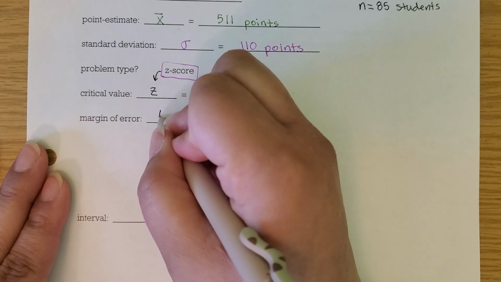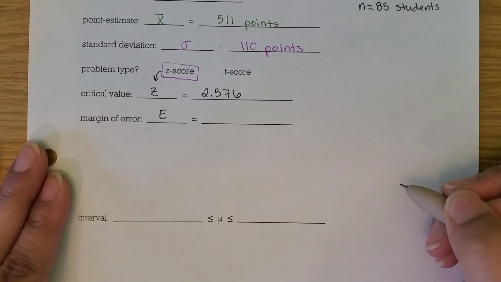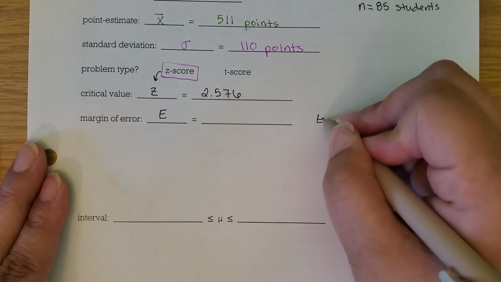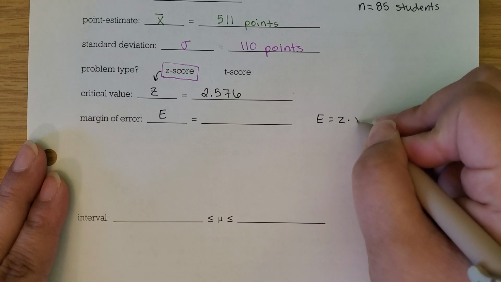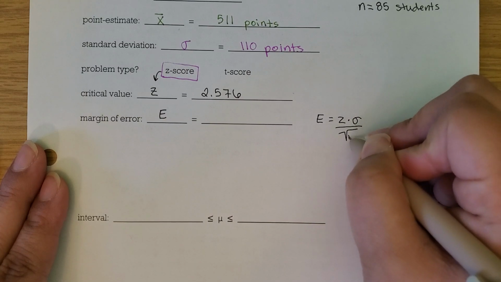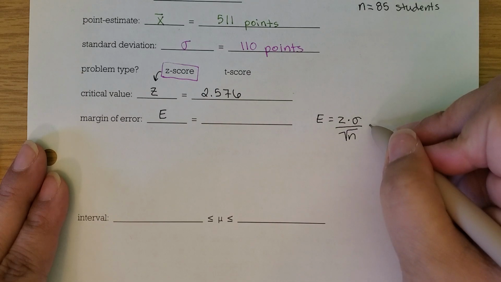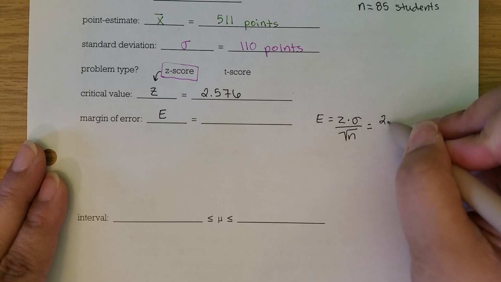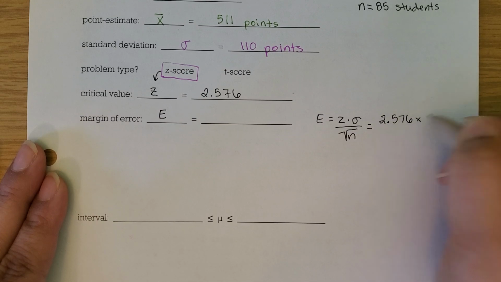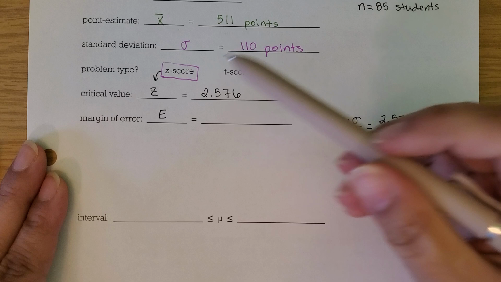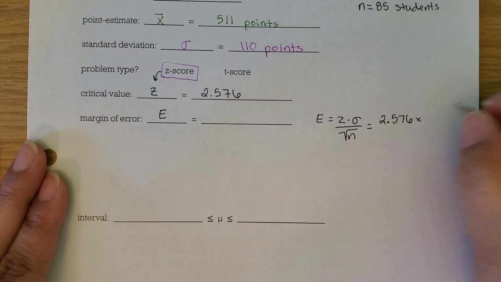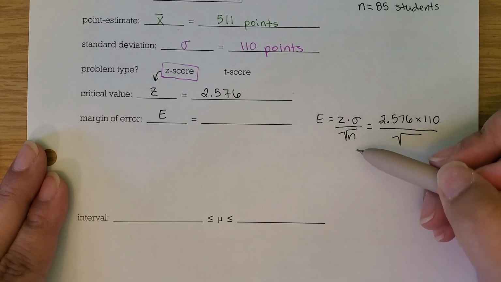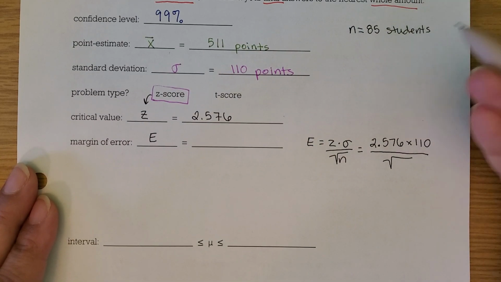The symbol for margin of error is going to be E. And since this is a z-score problem, our formula is z times sigma over the square root of n. So we're going to take our z-score of 2.576 times sigma, which we said was 110 points, and divide by the square root of n, which we determined to be 85.